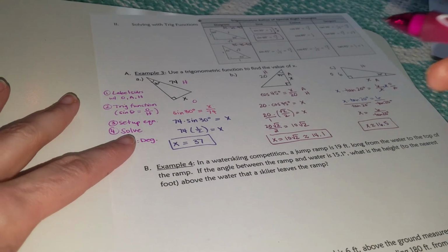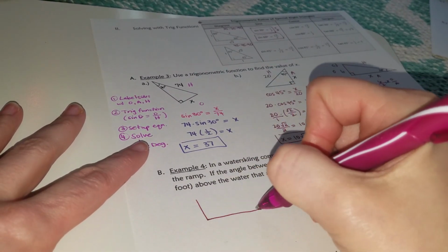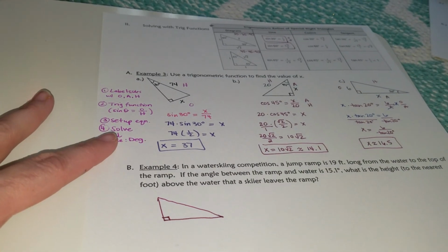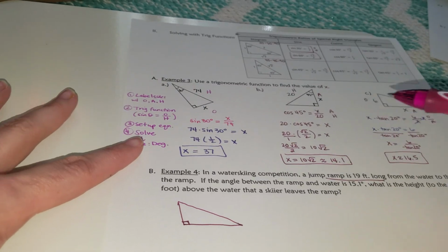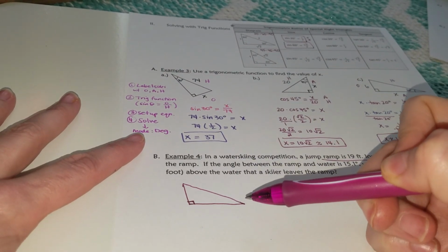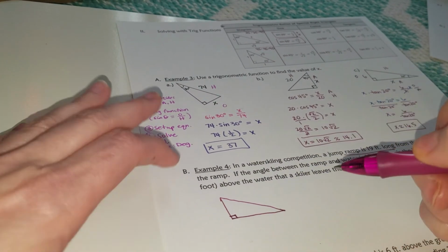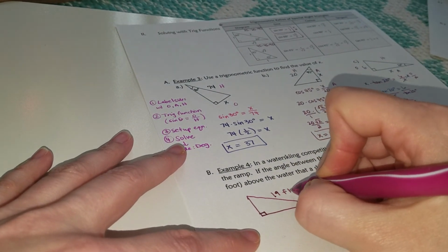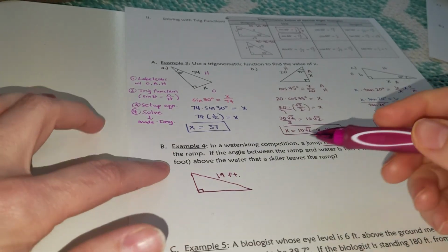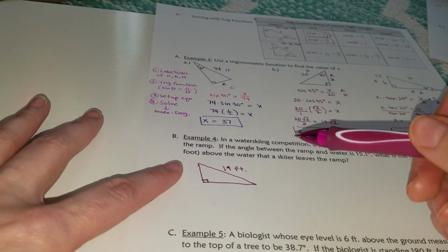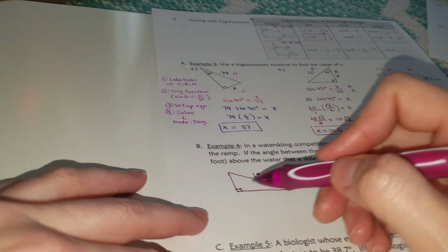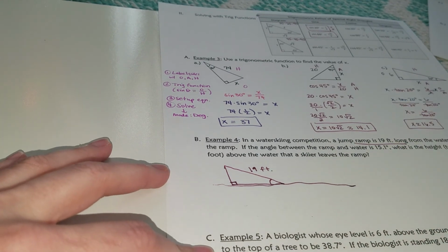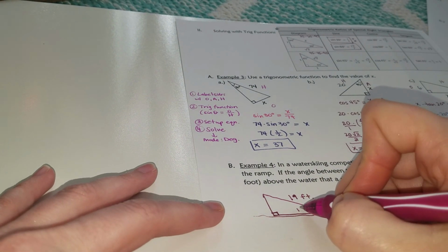So I always try to draw my right triangle first, and it honestly doesn't matter what way it's going, but they say that the ramp is 19 feet long. So the ramp part is what you're actually going up. So this part is the 19 feet. Okay, and then the angle between the ramp and the water. It's a water skiing competition, so this is where your water is. So this is the angle between the ramp and the water, and that is 15.1.